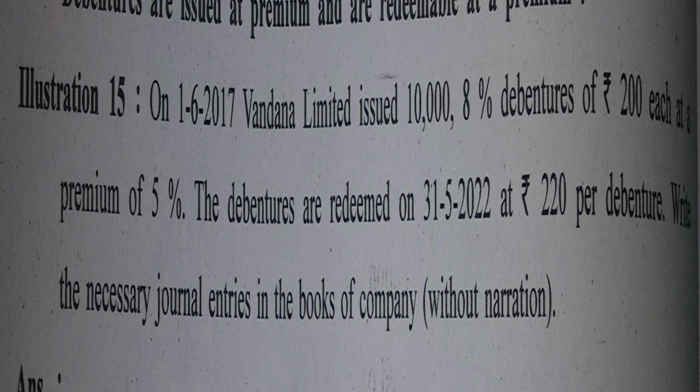and it says, on 1/6/2017, Vandana Limited issued 10,000 8% debentures of rupees 200 each at a premium of 5%. The debentures are redeemed on 31/5/2022 at rupees 220 per debenture. Write the necessary journal entries in the books of company without narration.